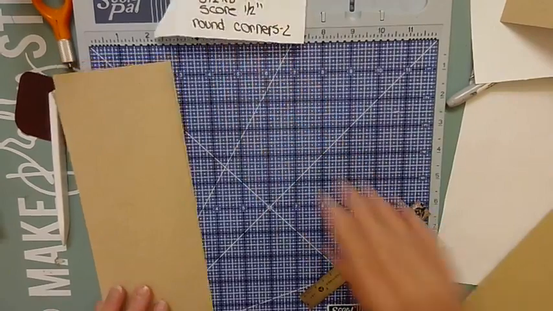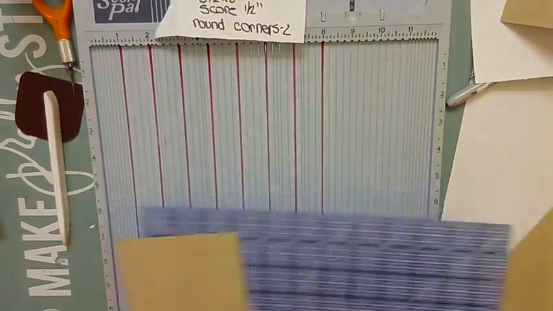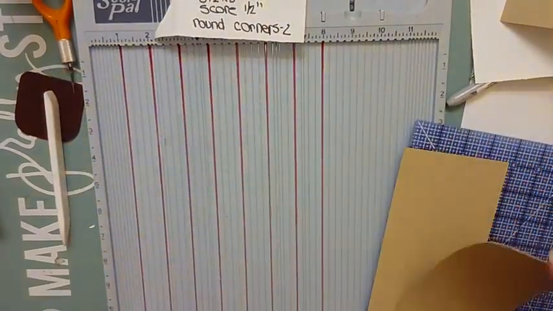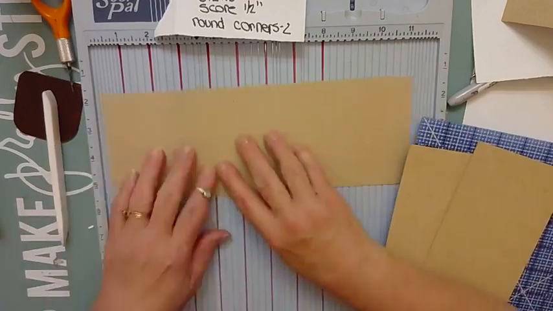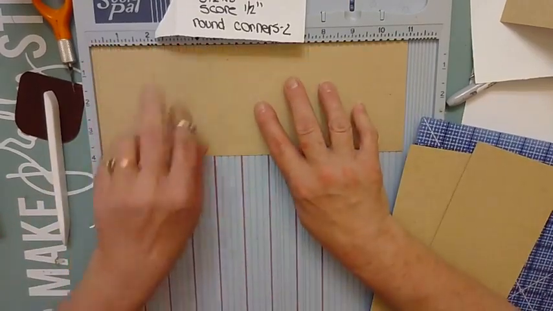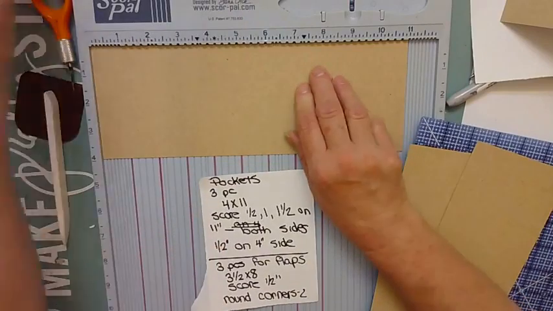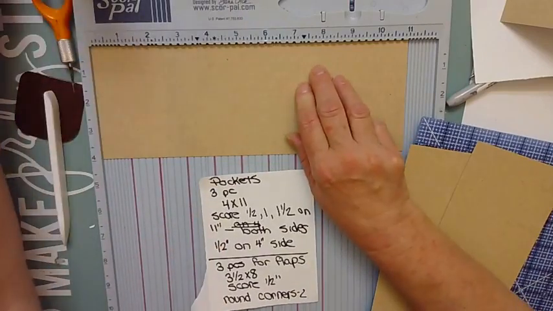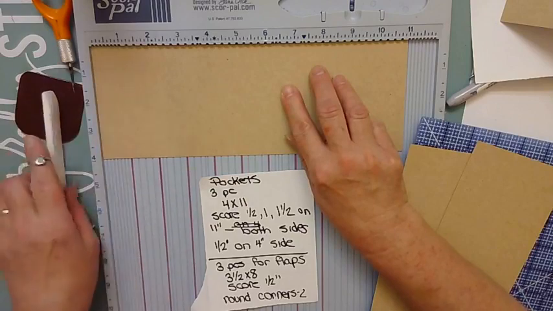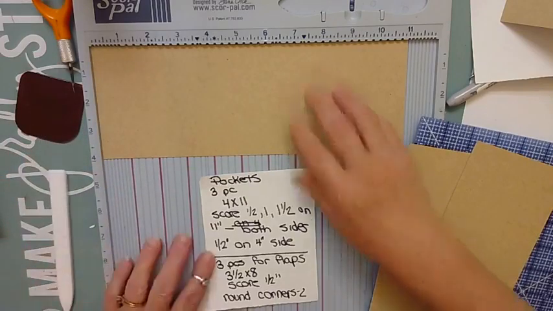So what we want to do now is, on your 11-inch side, we want to score, put that there so you can see it.